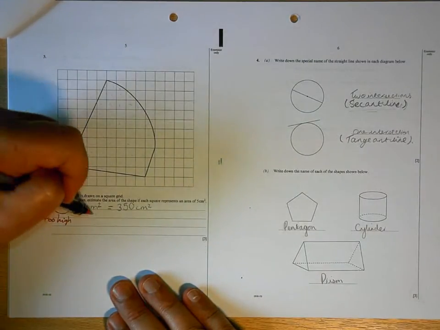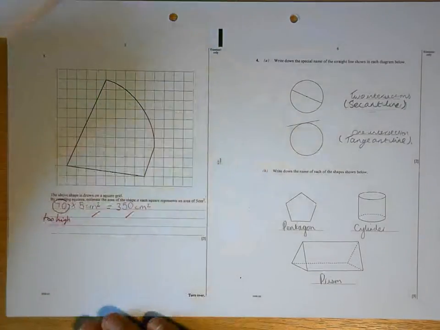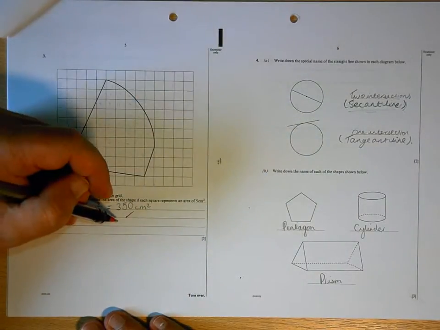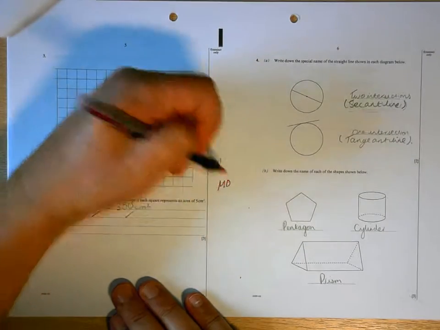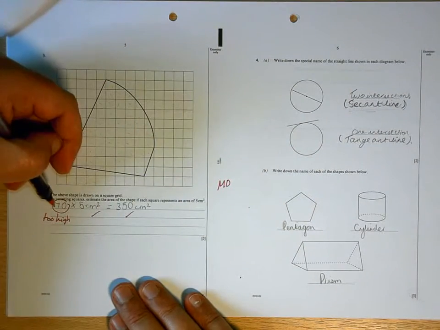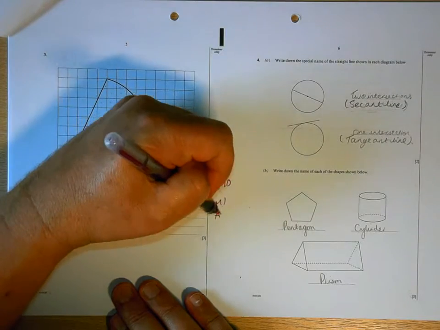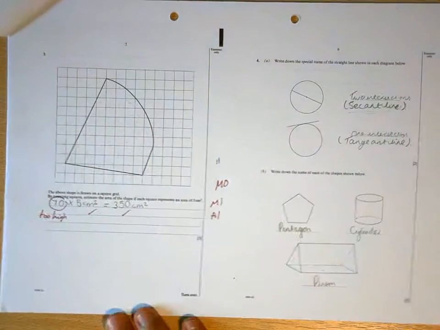But then the method that you then use, which is multiplying it by 5, is bang on the right thing to do. So you're going to lose a mark for your counting squares, but you're getting the other 2 marks for what you do with it afterwards.